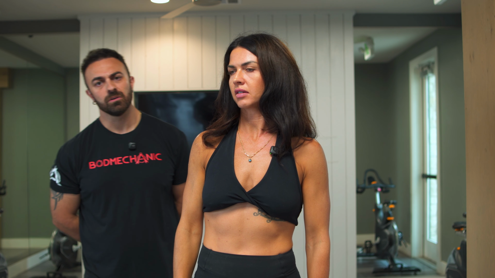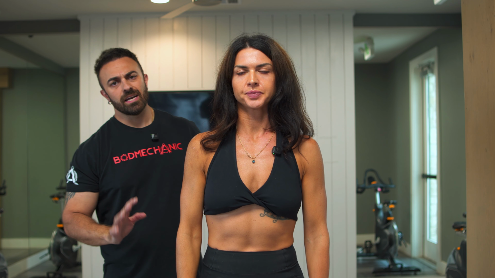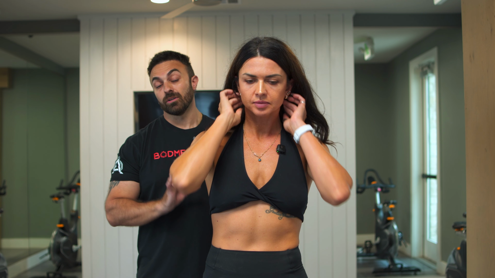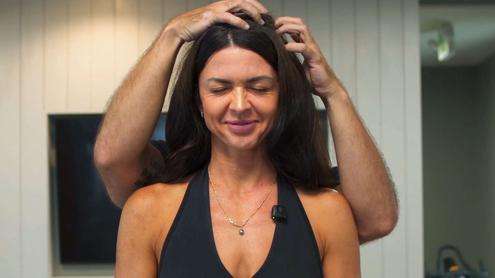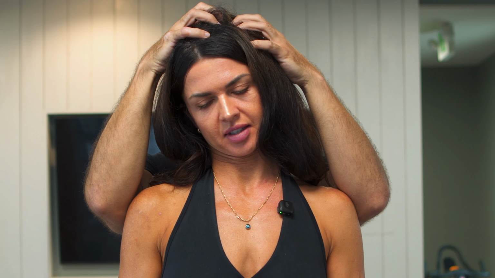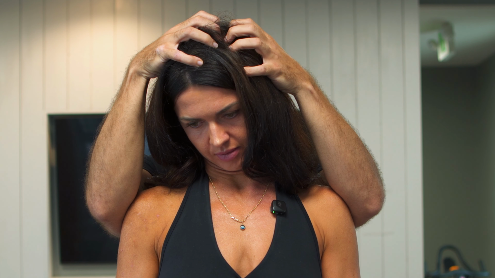Great. Okay, so we're just gonna do the sagittal suture one more time because I don't want her to leave like this. So let's do that one more time. I'm gonna go with both hands. Actually, I'll go this way. So chin tuck, side bend to the right, head down, and now give me those head nods.